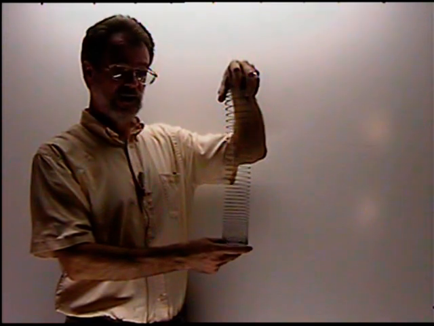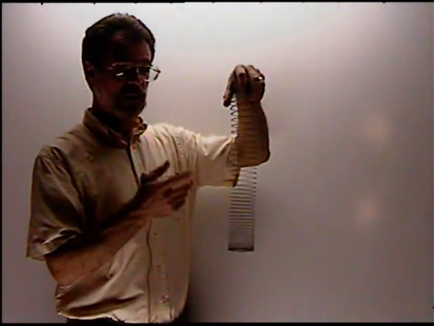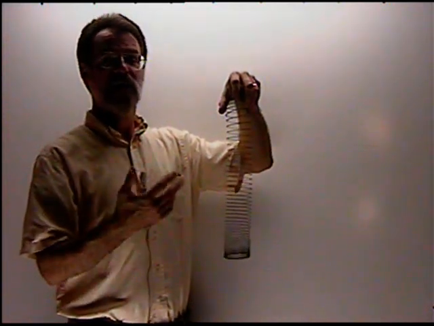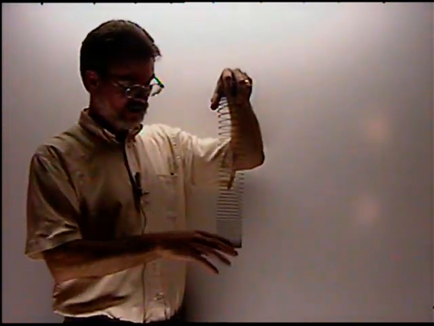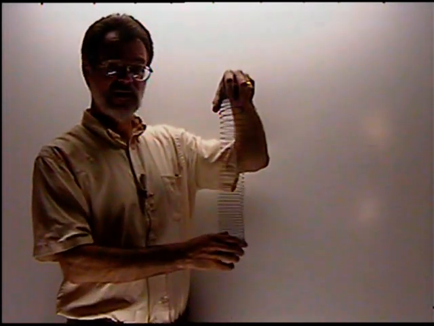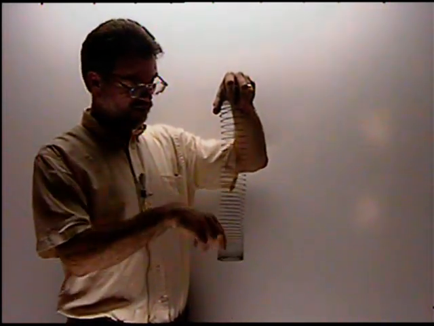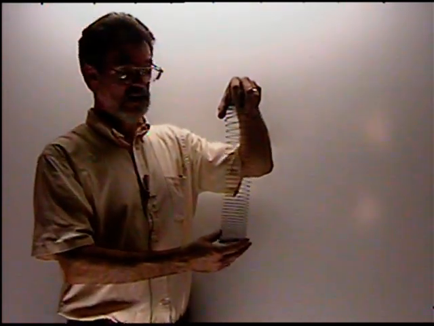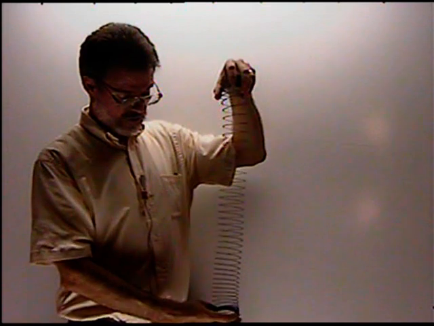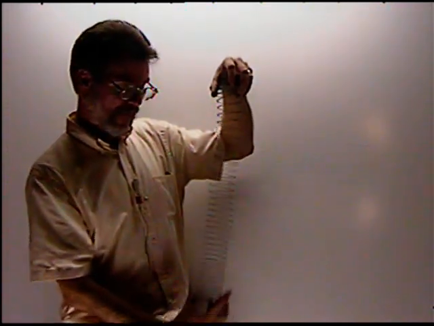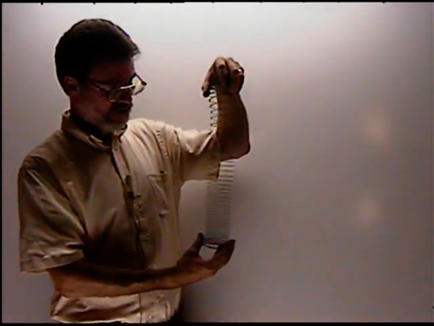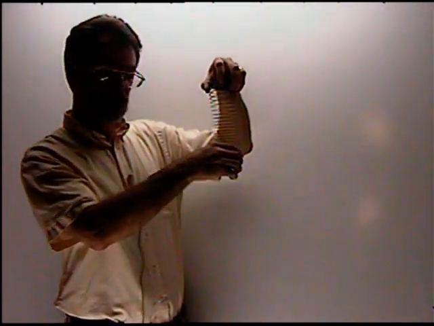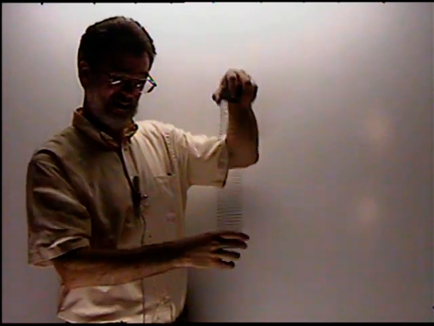And of course we know the formula is restoring force is equal to negative kx. The k is the spring constant, the x is the displacement, and the negative sign simply indicates that the force is opposite the direction of the displacement. If the displacement goes down, the restoring force tries to push it back up. If the displacement is up, the restoring force tries to push the spring back down. Okay.